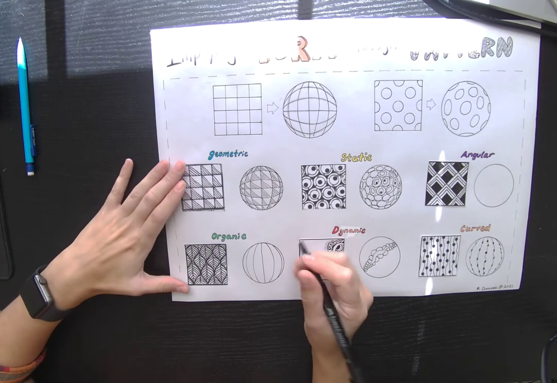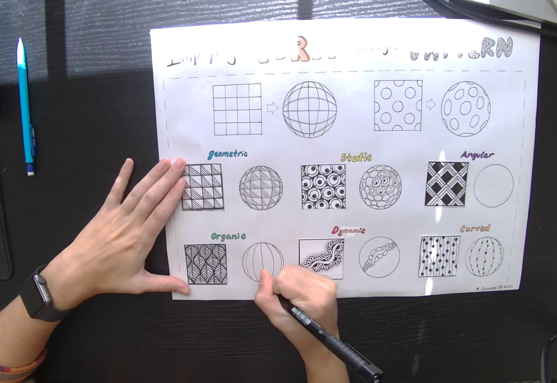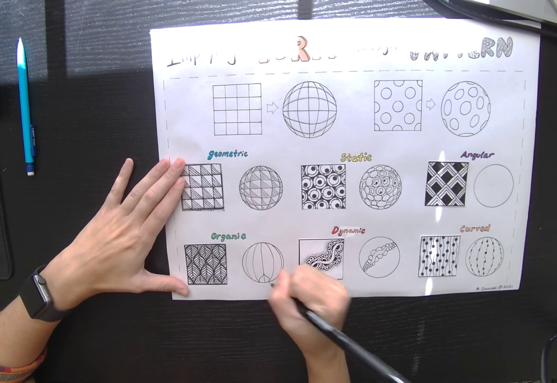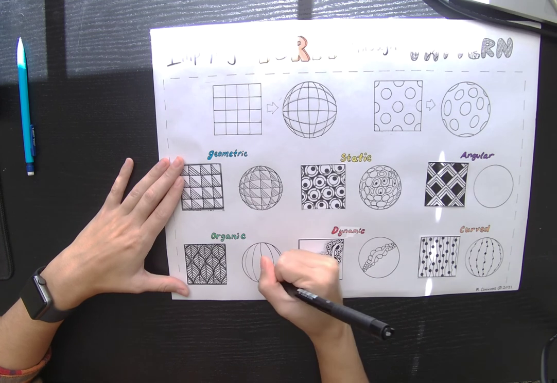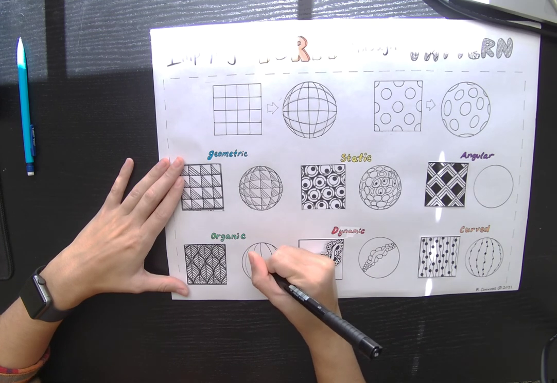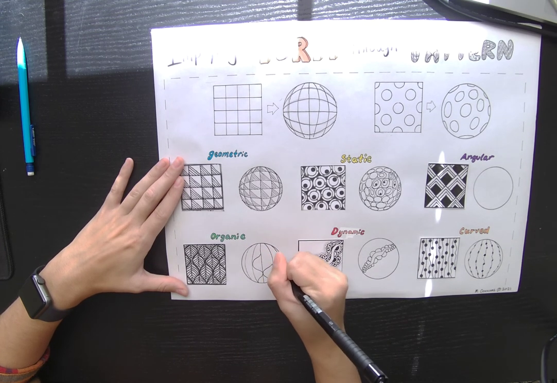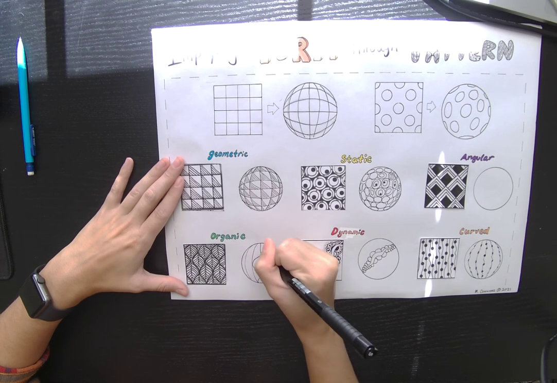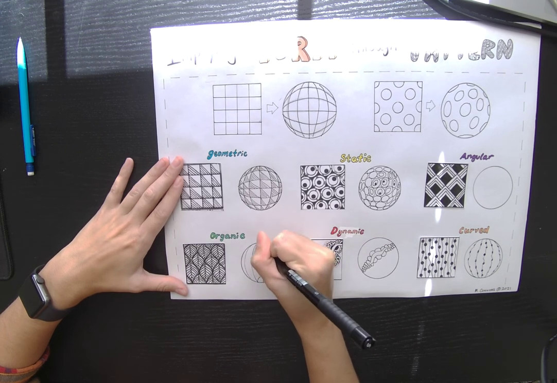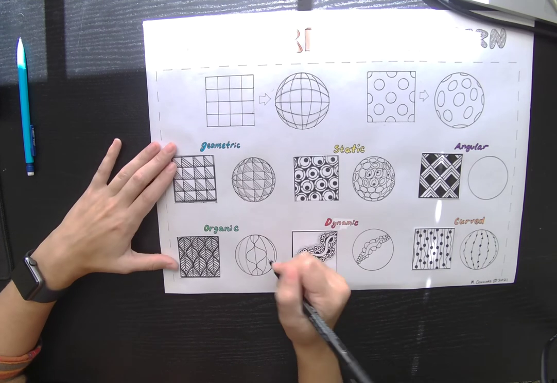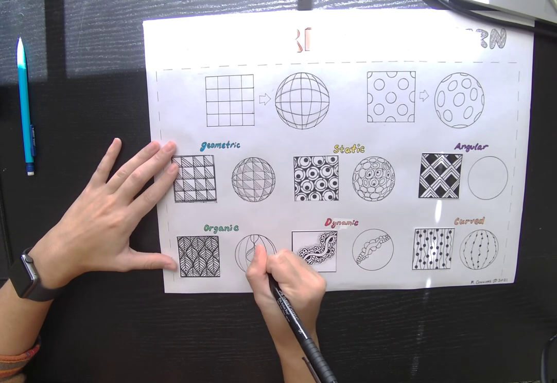And then from here, I'm going to start with the center. It looks like these leaf shapes sort of come up like that, and then they go out and back in, and then they come up the sides like so. So that's like one leaf pattern.